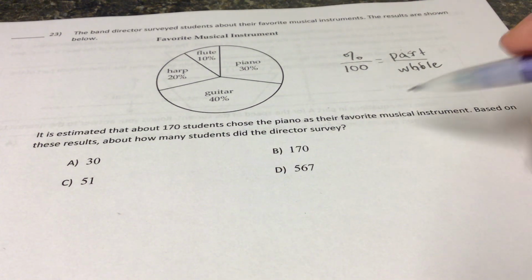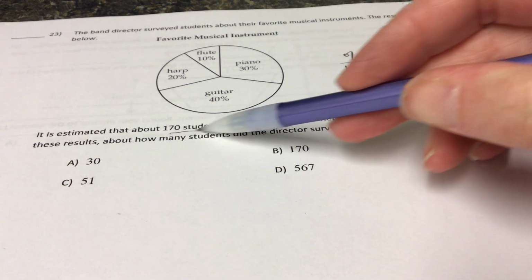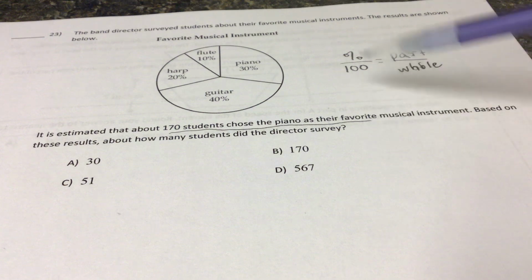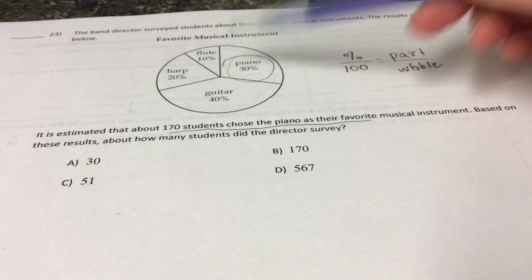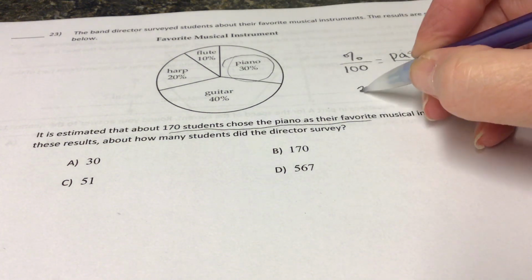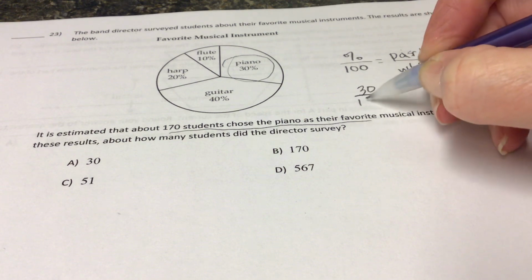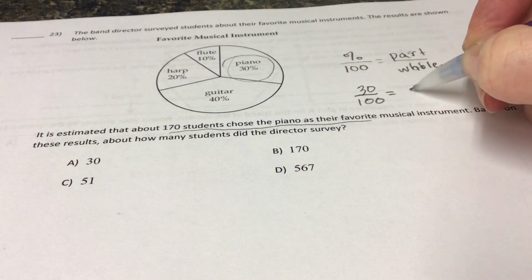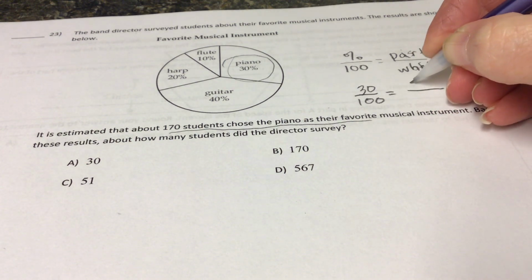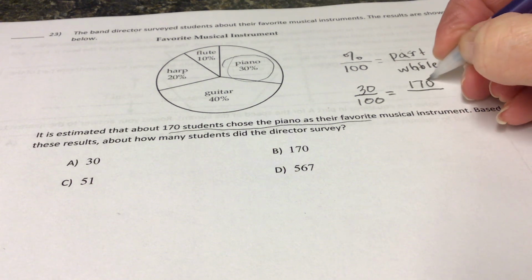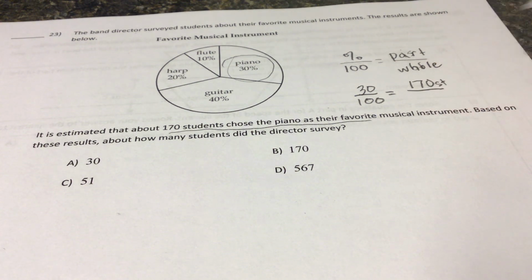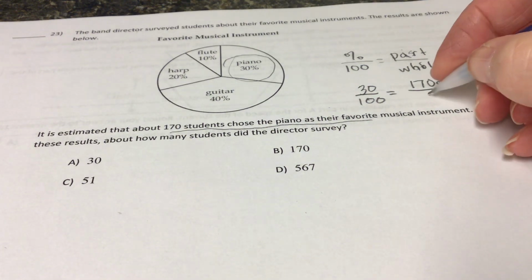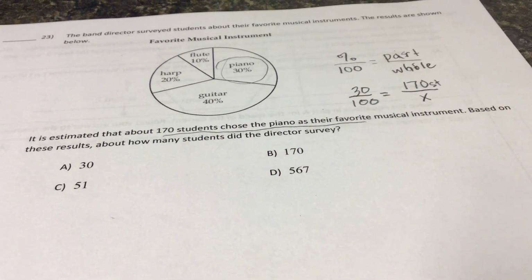So it talks about piano, right? There's 170 students that chose piano. So piano is recognized as 30%. So we're going to go 30 over 100. And that's 170 students. That is part of the group that was surveyed.